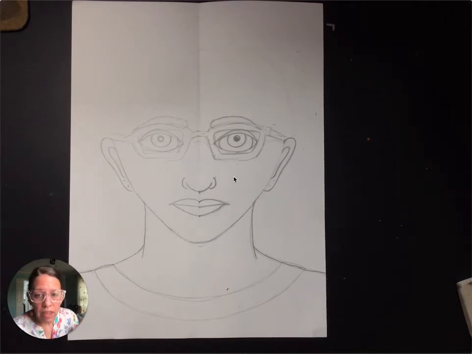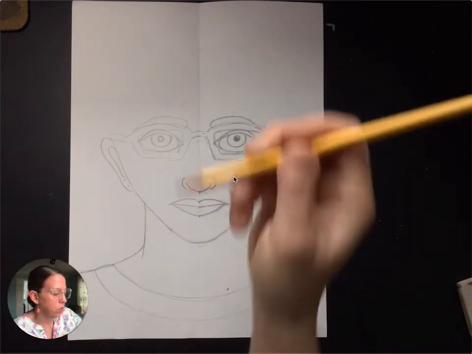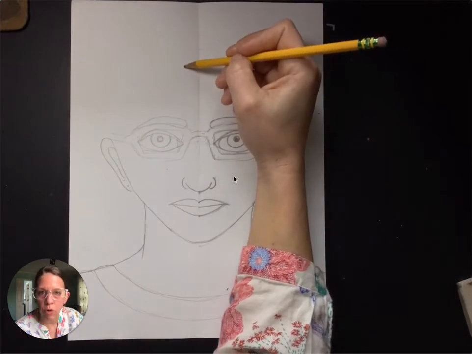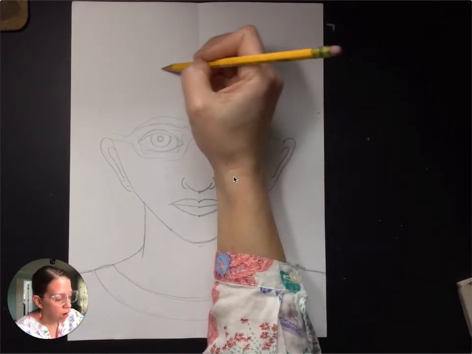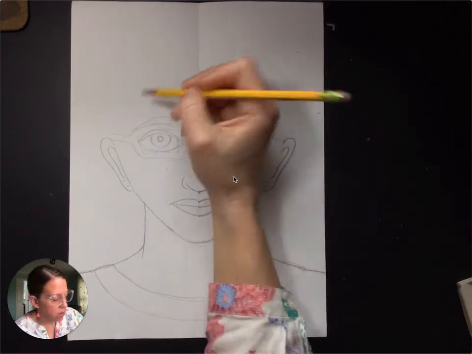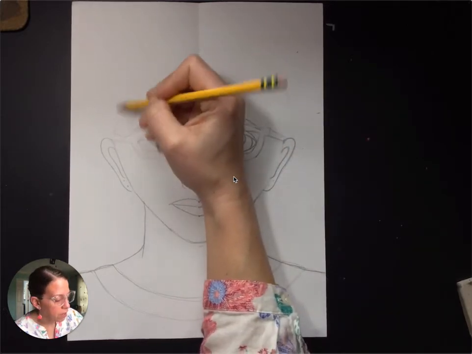Gentlemen, your hair is actually trickier. This is something that's actually going to be harder for boys than it will be for girls, but you're going to follow the same rules that they are. The first thing you're going to look at is your forehead and what shows. So I need to look at how much forehead I have before I start mapping in where the top of my hair will be.